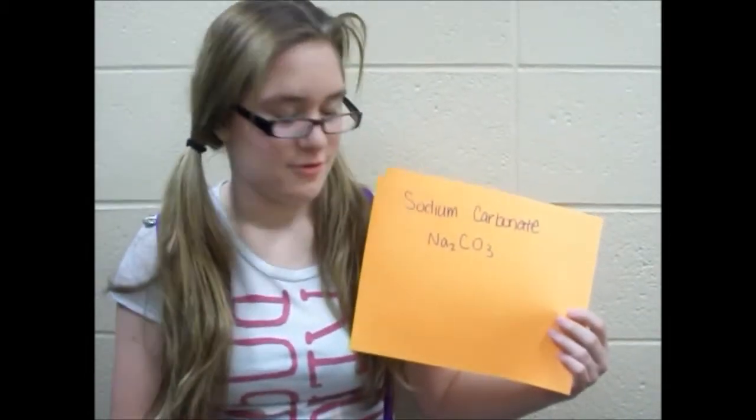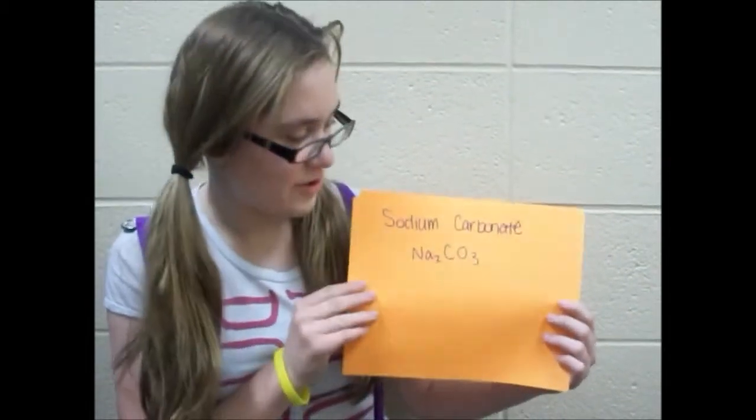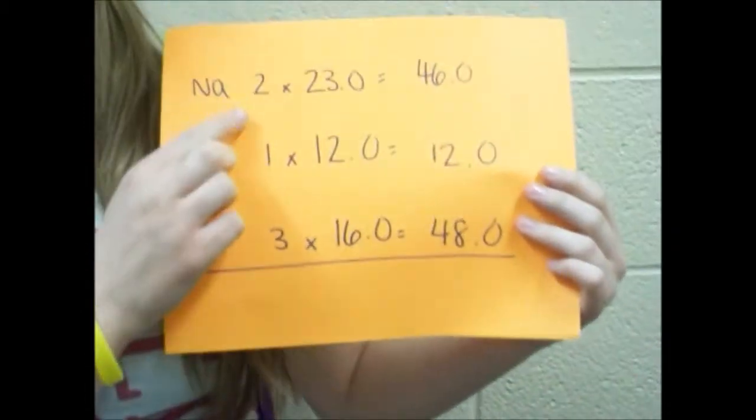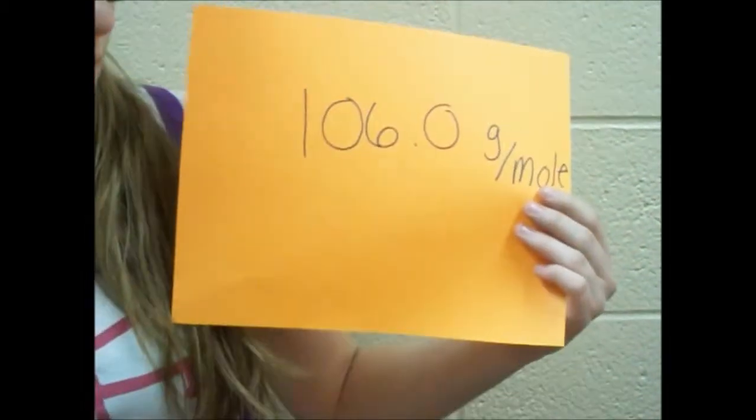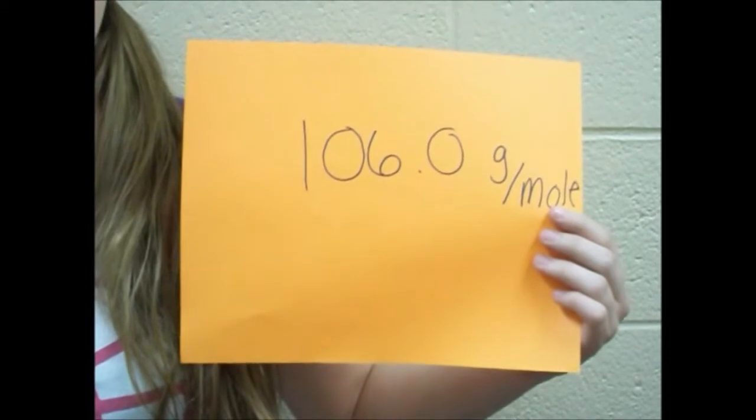Okay, today we're going to show you how to do molar mass. We're doing it of sodium carbonate. First you have to find the atomic mass and how much there is, and then times it, and you add it all up, and then you get that. Now we're going to find the mass, and we're going to find it of carbon.